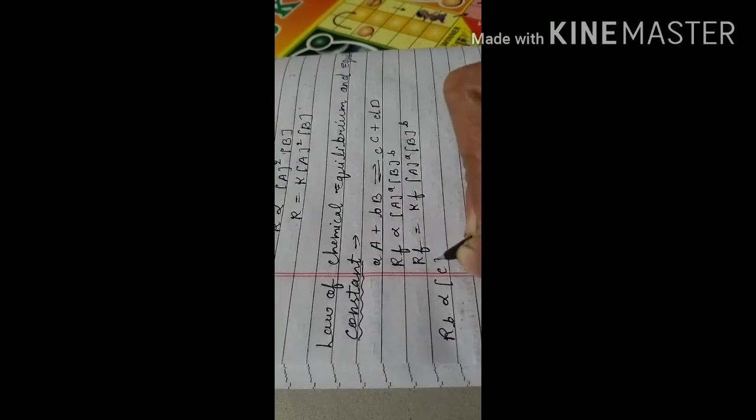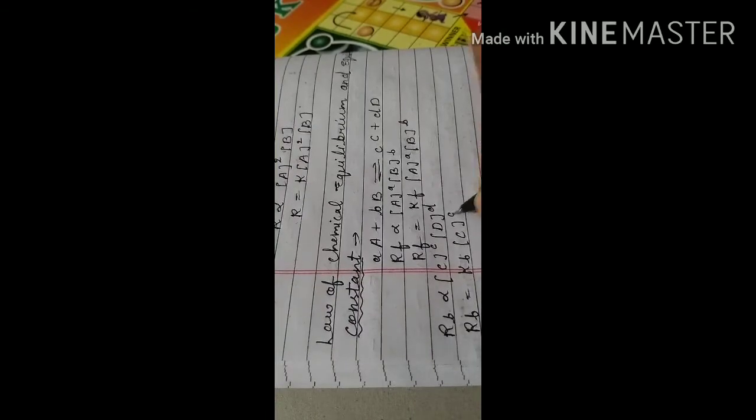So let us talk about that backward reaction. When the reaction will move in the backward direction, then this product will act as a reactant. So in that condition, you can write the rate of backward reaction, that is the molar concentration of C raised to the power c, and D raised to the power d. So RB is equal to KB, C raised to the power c, and D raised to the power d.